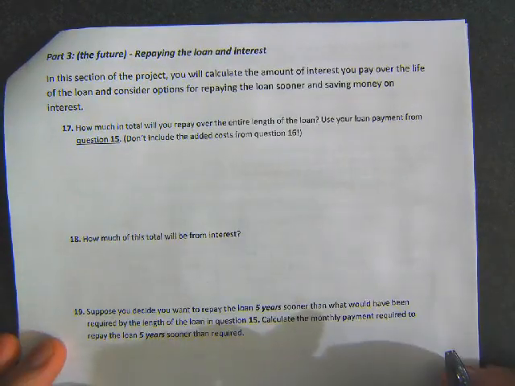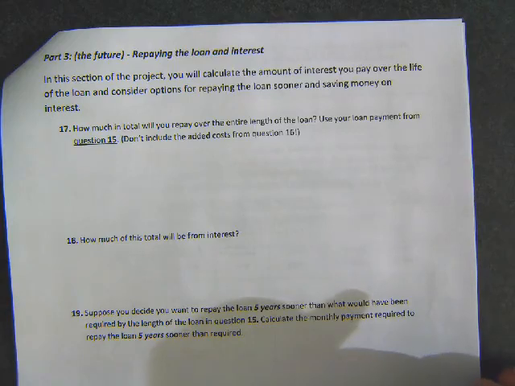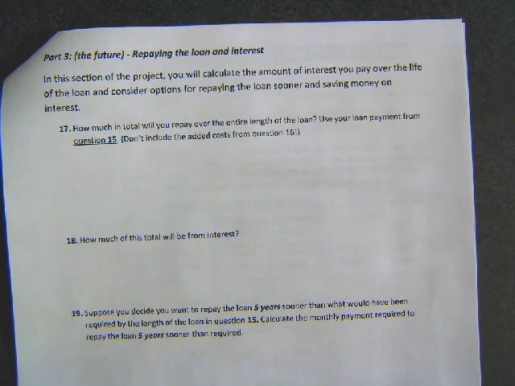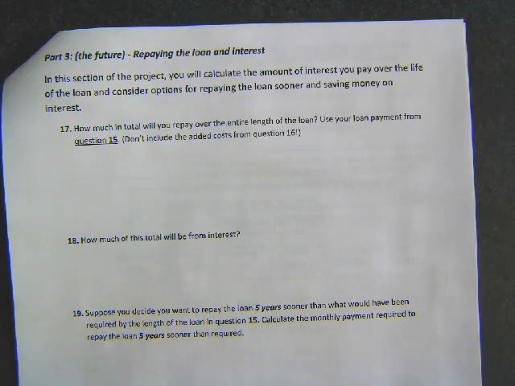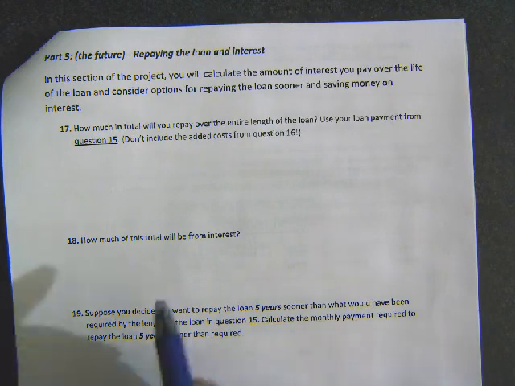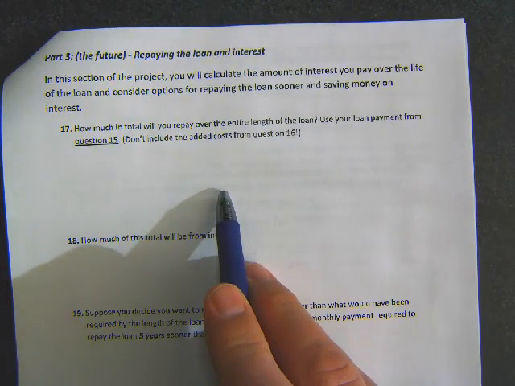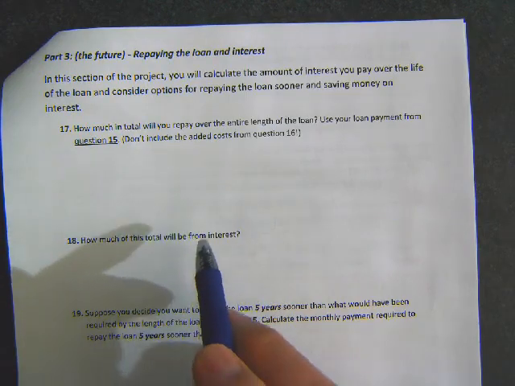No, but if you know your monthly payment, and you know you pay that 12 times a year because it's monthly, and you know the term, how many years you're going to pay it, then you can multiply those and find your total. So we're just going to take the payment we got from 15, multiply it by 12 months a year and times the number of years, or that term, and that'll give you your total paid, because that's how many times you're going to pay that monthly payment.